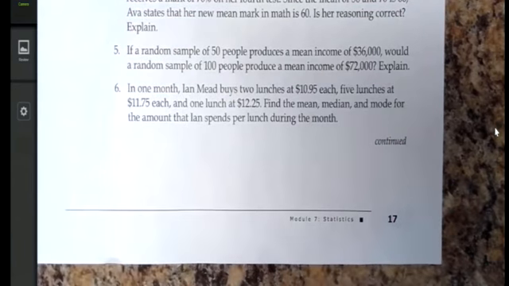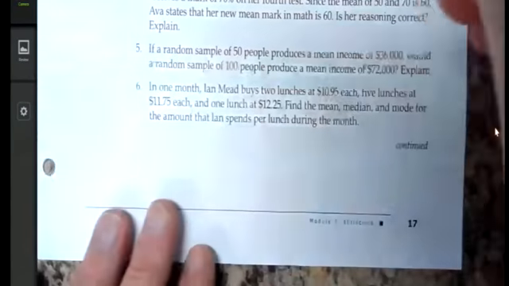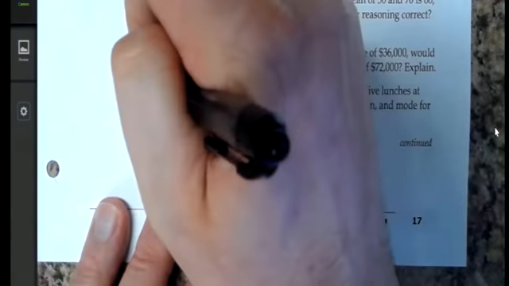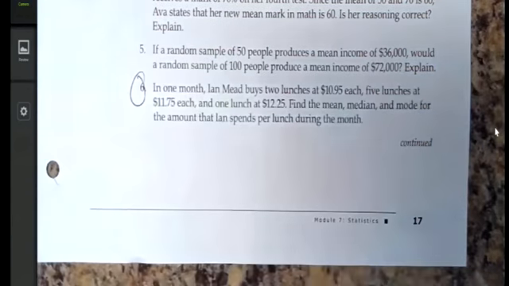Okay, so try again. Number 1, B, C, and D, 1A, how am I getting on? And then try number 6, the guy with his lunch.